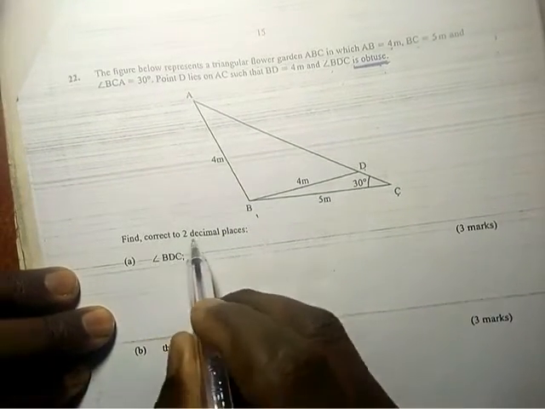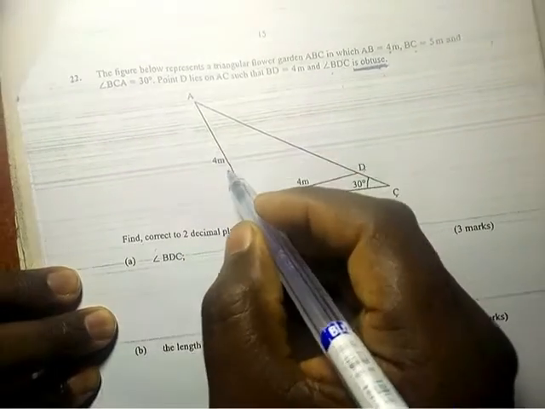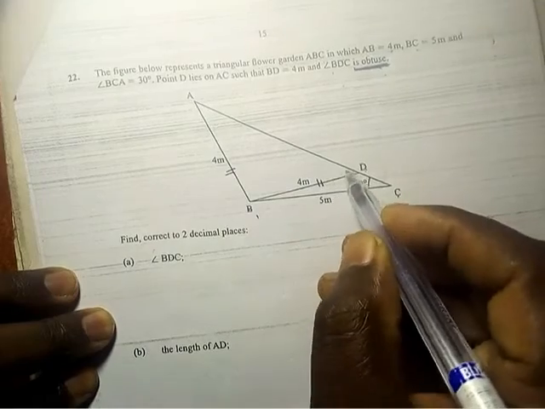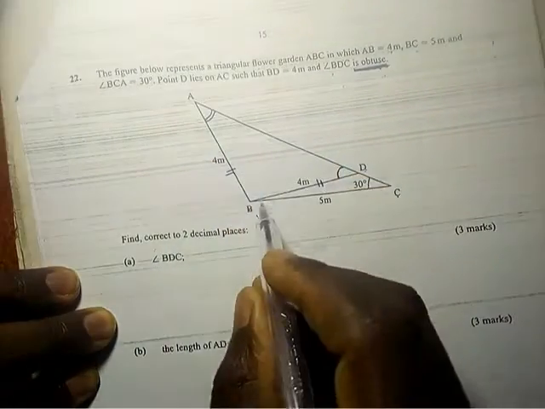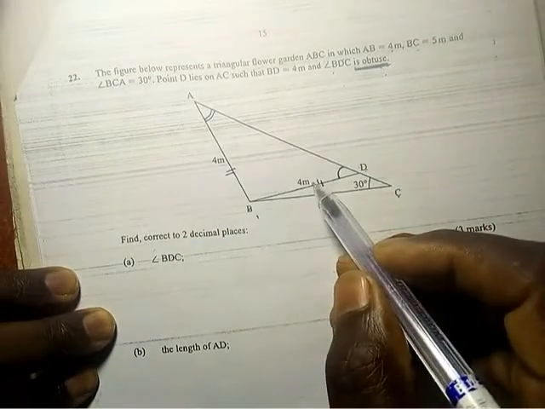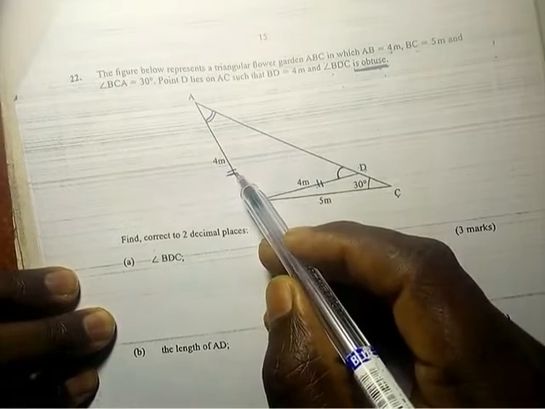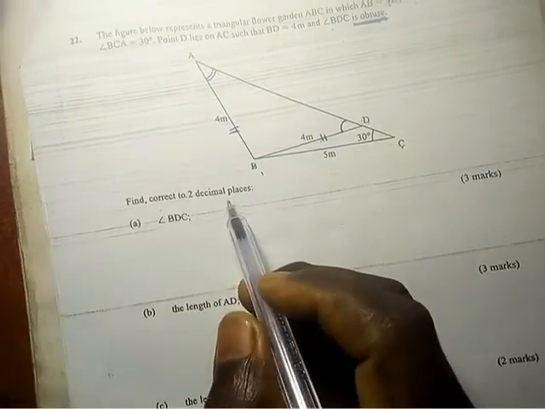But if you look, AB and BD are equal, which means this angle here is the same as this angle. Very important, because this forms an isosceles triangle. ABD is an isosceles triangle.